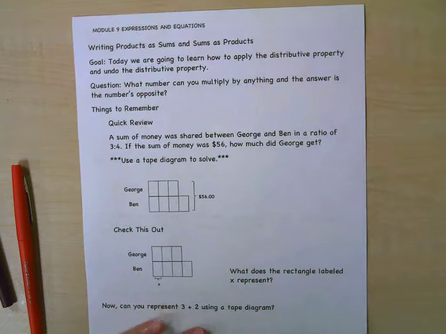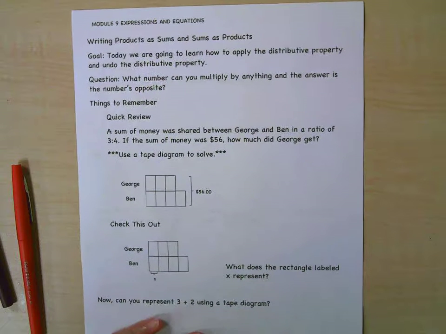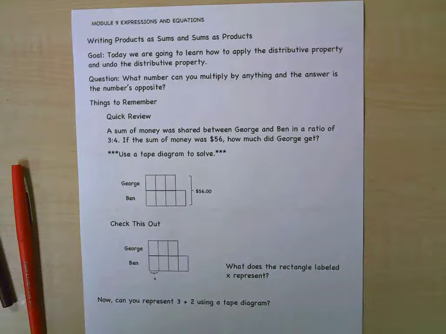Okay, things to remember. This is a quick review because we have to get your brain focused on what we're supposed to be thinking about. The quick review says, a sum of money was shared between George and Ben in a ratio of 3 to 4. If the sum of money was $56, how much did George get? You must use the tape diagram to solve. You cannot use an equation. You cannot use a number line. You have to use the tape diagram.